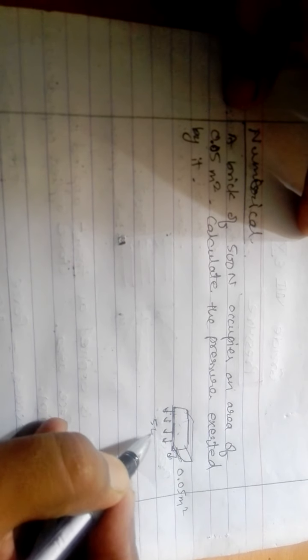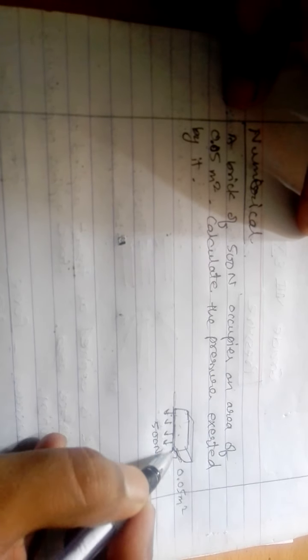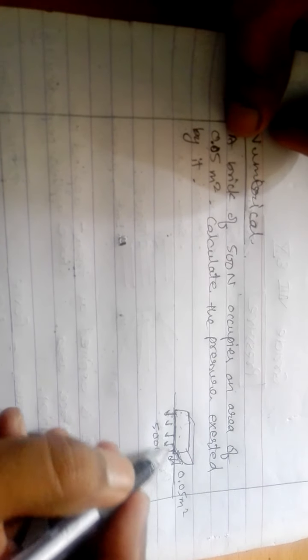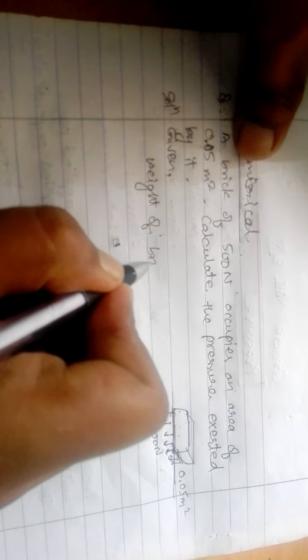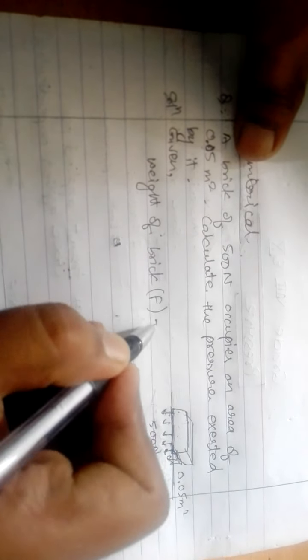Weight always acts in the downward direction, isn't it? It is 500 Newton, and when you place a brick on the ground, you can tell without any doubt that the weight is applied perpendicularly to the ground. So the weight of the brick can be considered as thrust. Now take the given information. The weight of the brick is also the force: force equals 500 Newton.